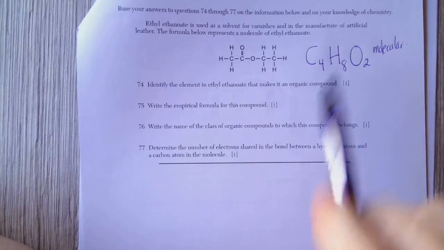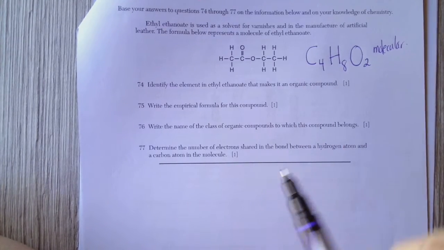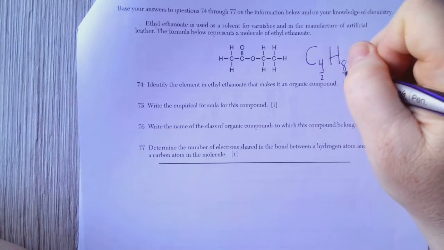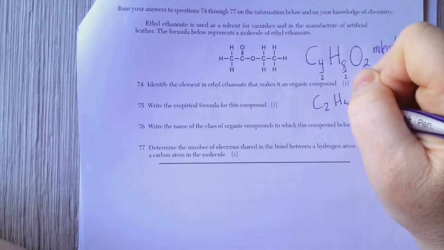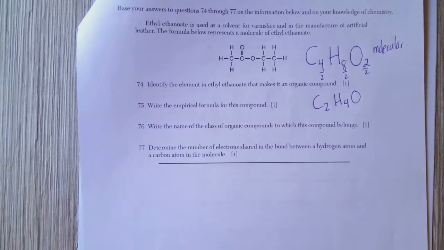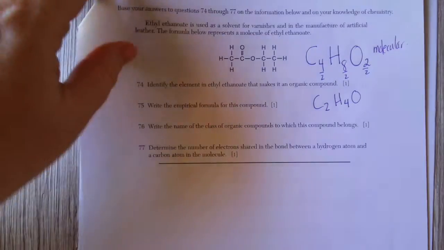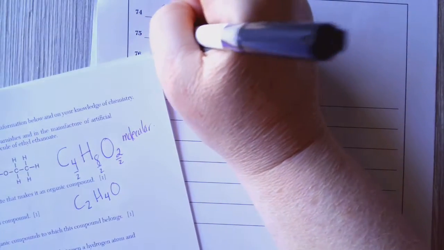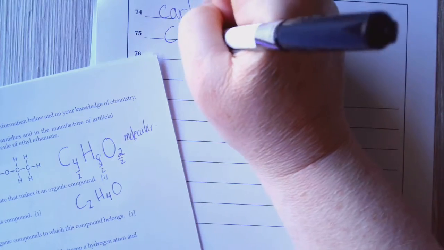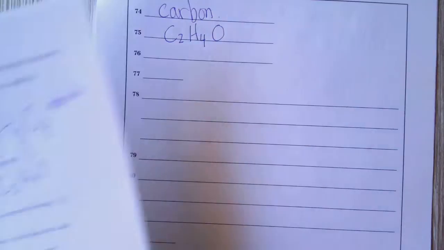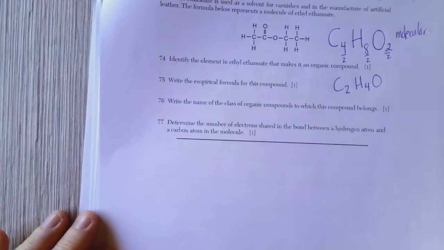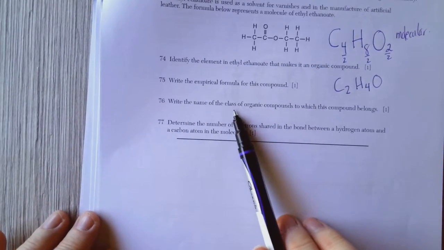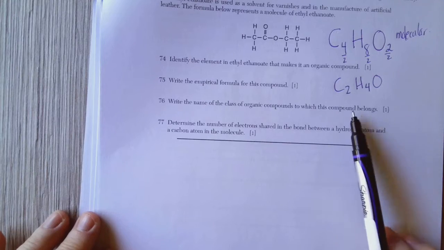Can I divide all of these subscripts by something? You bet I can. I can divide them all by 2. And that will give me my empirical formula. Okay, and so that is what I'm going to write in my answer booklet. C2H4O. Remember, we don't write ones, so 2 divided by 2 is 1, but we don't put it in the formula. Write the name of the class of organic compounds to which this compound belongs.